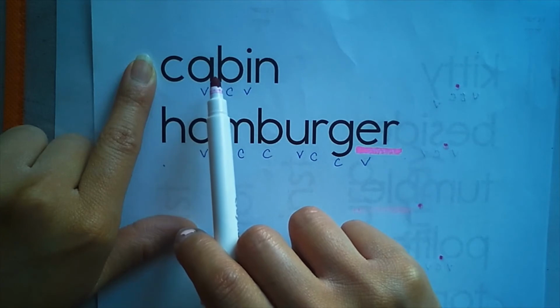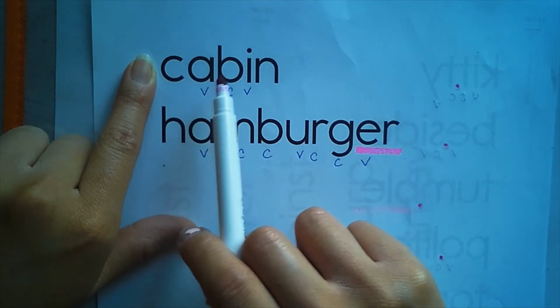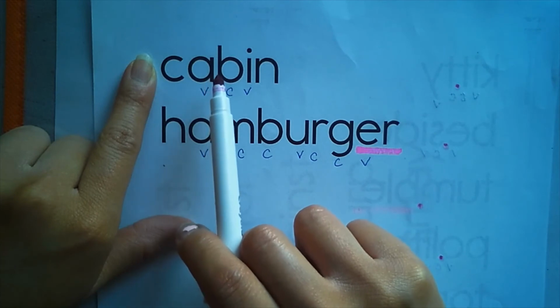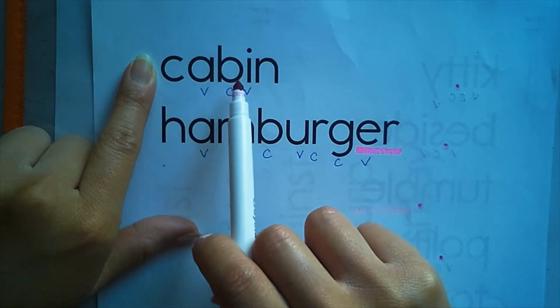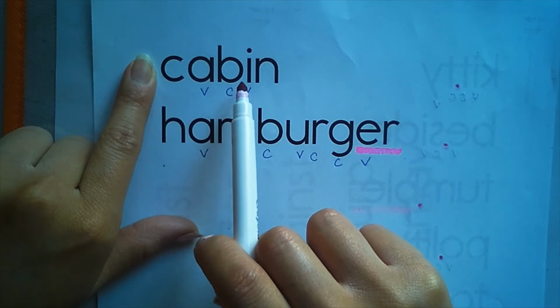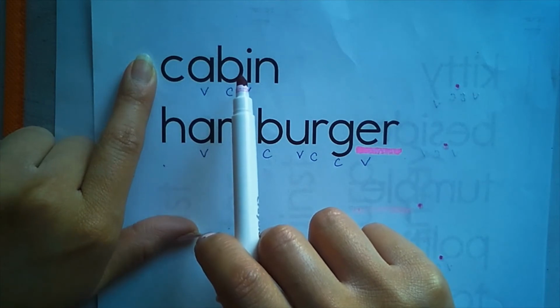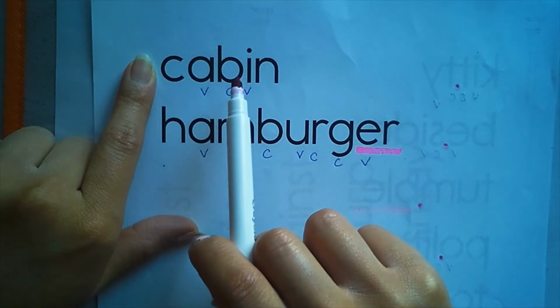Ready? First syllable, ka. Second syllable, bin. I can see that. Potentially that makes sense. Okay, let's now be flexible and try it right after the consonant and see if it works. Try first syllable, cab. Second syllable, in. That also sounds like it could potentially be the correct split.